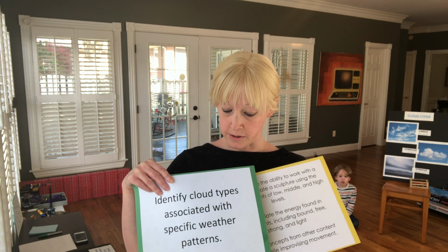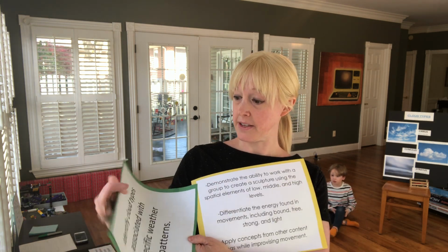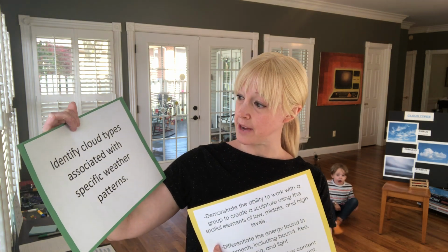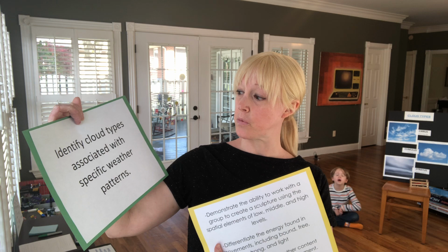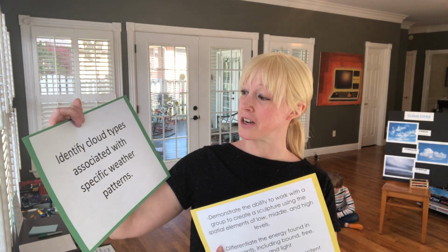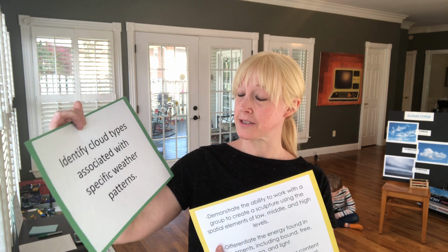So I'm going to read this out. This is the standard for third grade science: identify cloud types associated with specific weather patterns. So that's the standard we're going to address today.